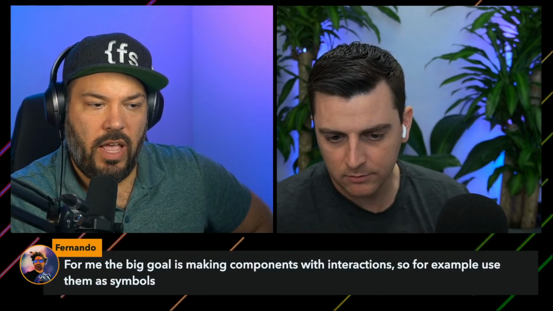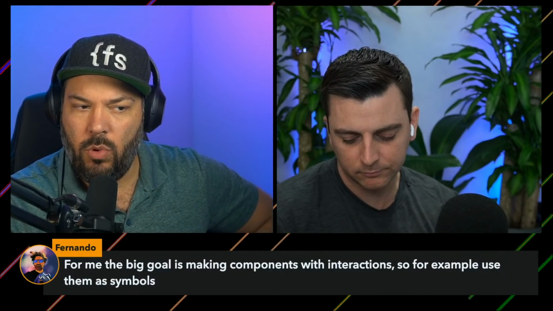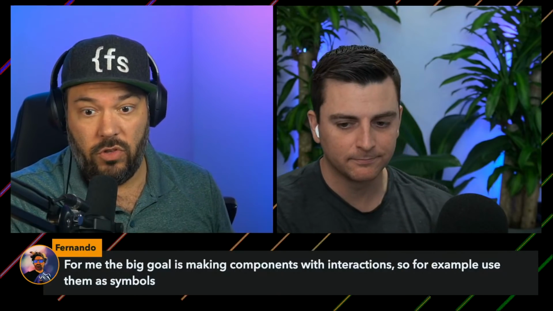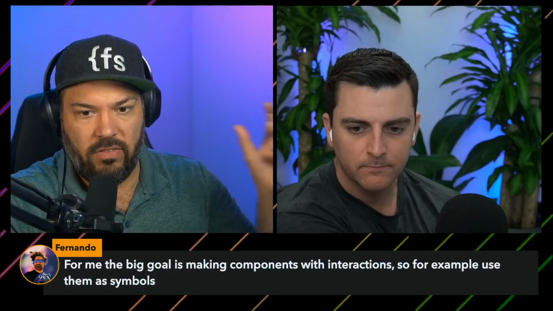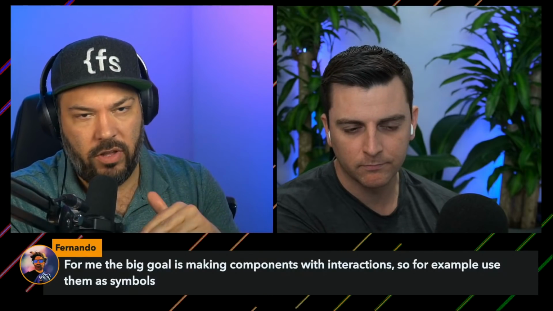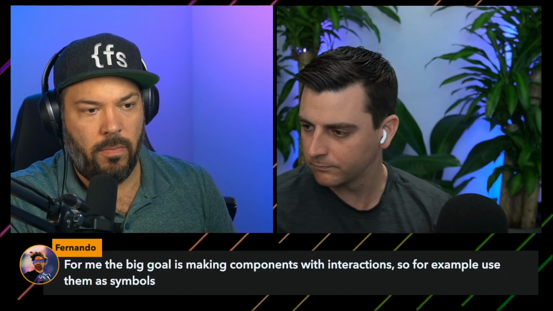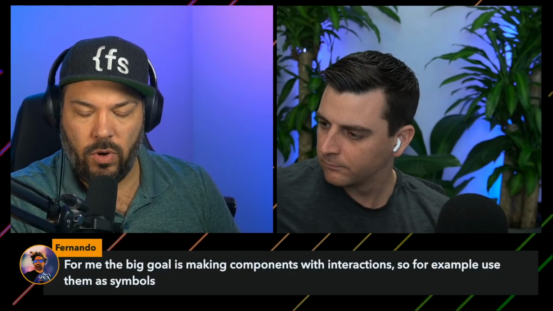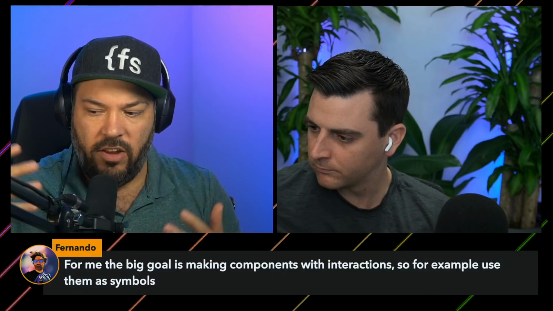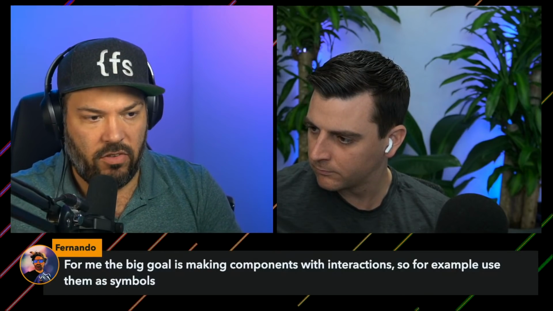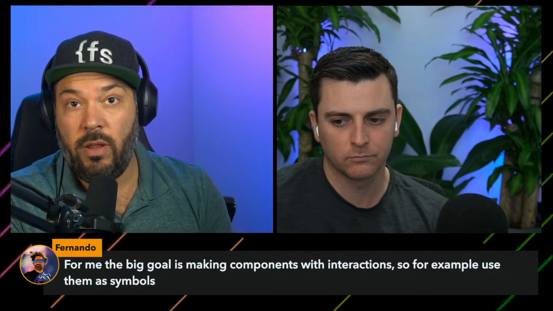Well, and Fernando's asking here, for me, the big goal is making components with interactions. So for example, use them as symbols. Yeah, this works. You can do this. If you have an interaction and it lives inside the symbol, when you move that symbol or put the symbol around, that interaction comes with it. I've built stuff like that. You can get into problems where, again, what Joe was saying, if you have z-index problems, or if you then need to change something inside of there that isn't attached to the symbol, it could create other hurdles for you. But you can, for instance, in a nav, right?